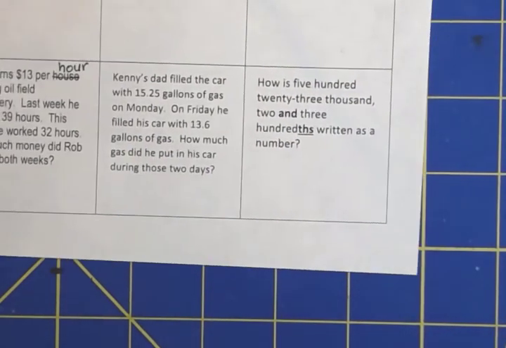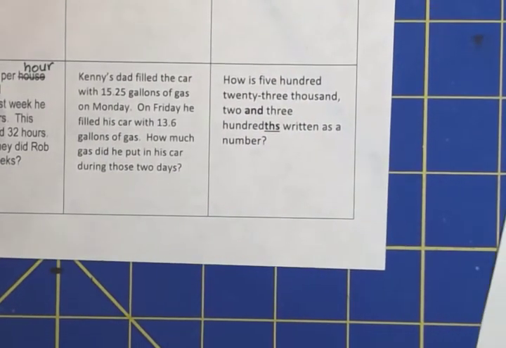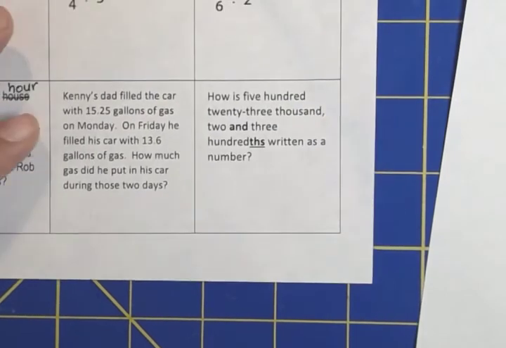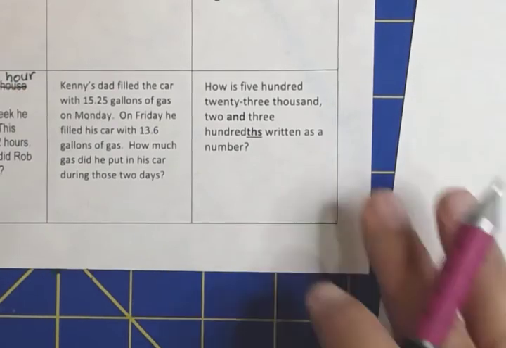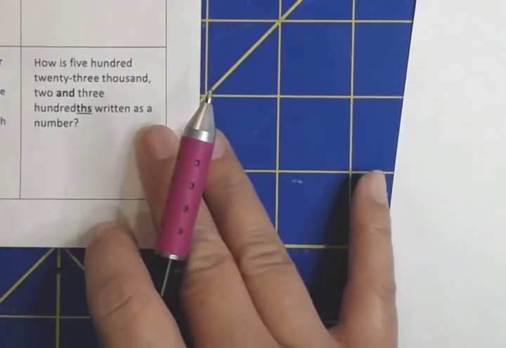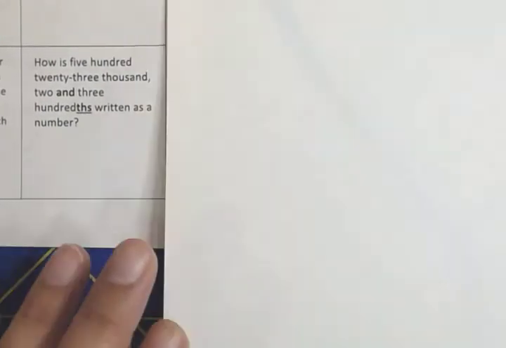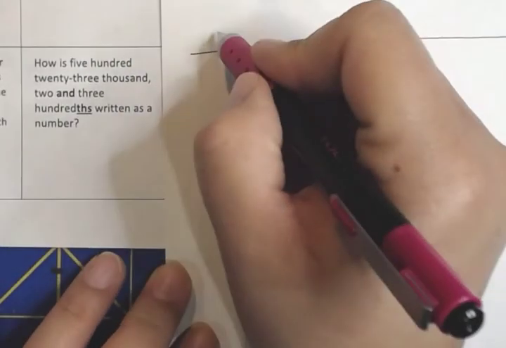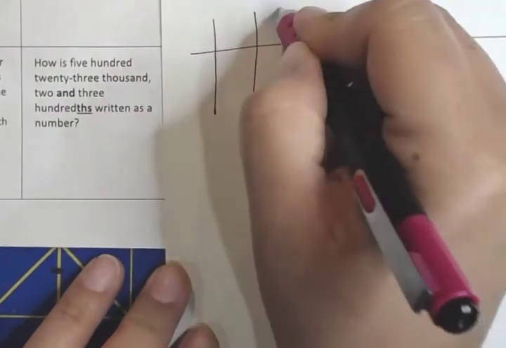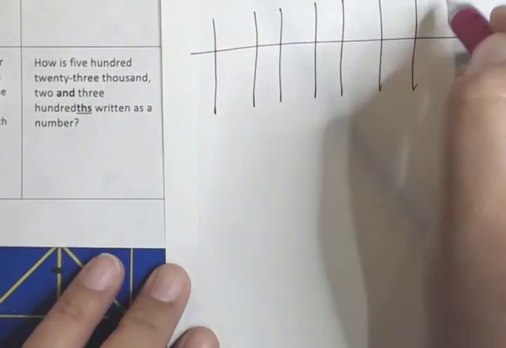Let's look at day 5. How is 523,002 and 300ths written as a number? This can be pretty complicated. So what you need to do is write or draw a place value chart.